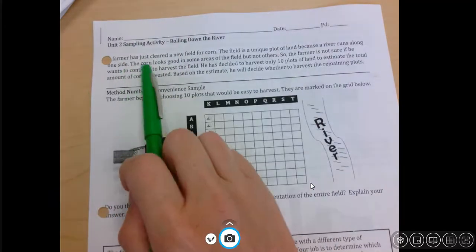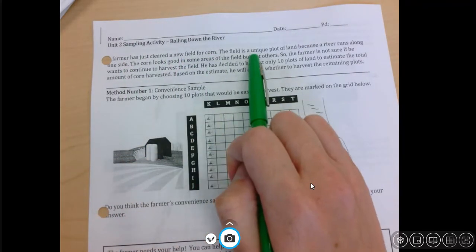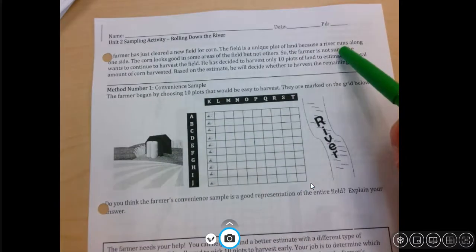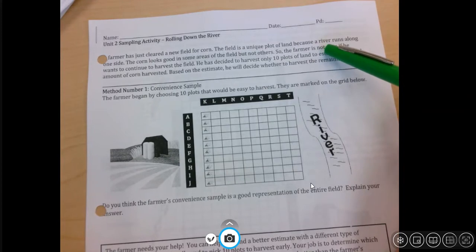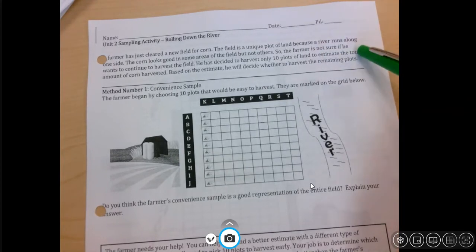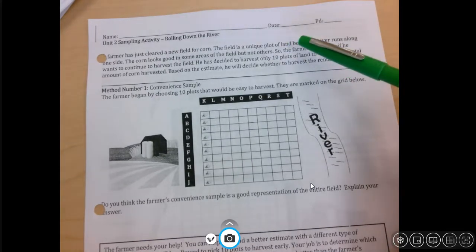The farmer has just cleared a new field for corn. The field is a unique plot of land because a river runs along one side. The corn looks good in some areas of the field, but not others. So the farmer is not sure if he wants to continue to harvest the field. He has decided to harvest only 10 plots of land to estimate the total amount of corn harvested. Based on the estimate, he will decide whether to harvest the remaining plots.